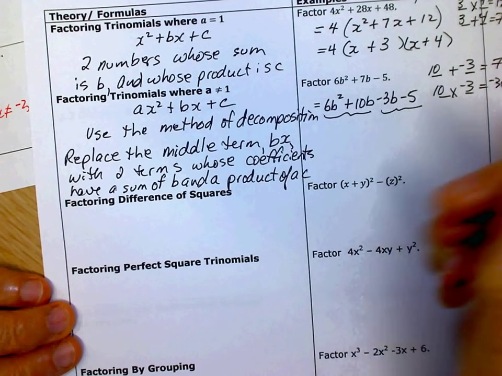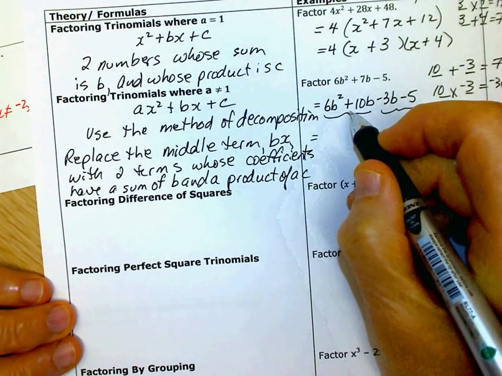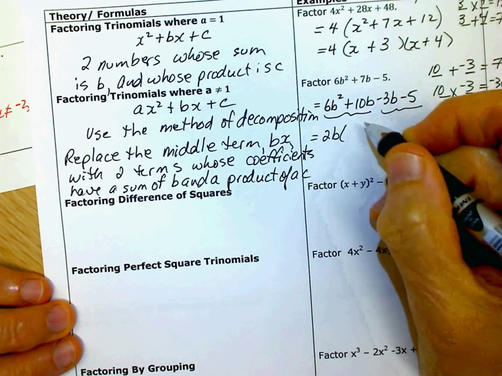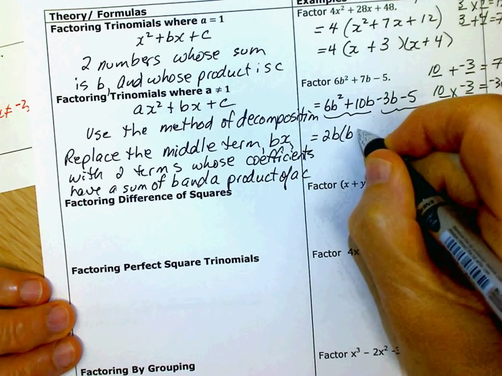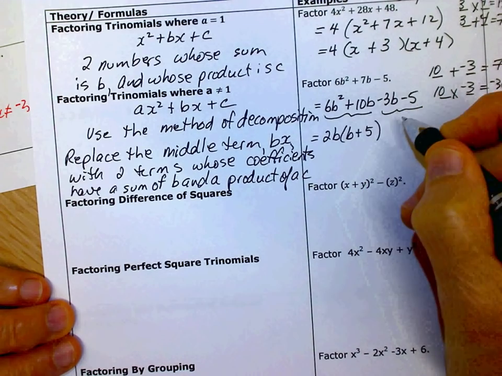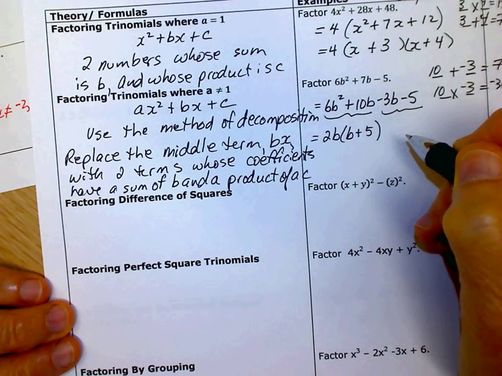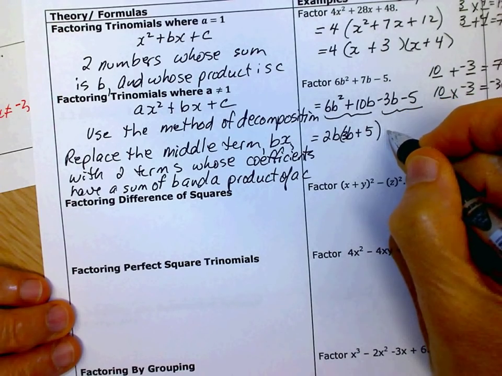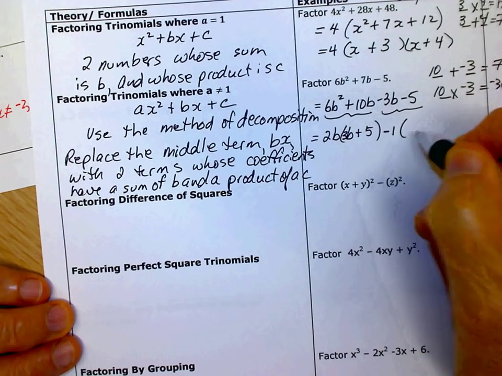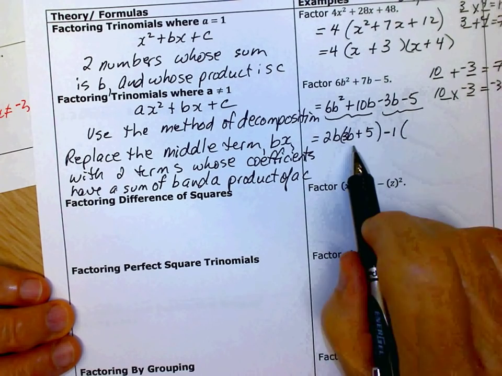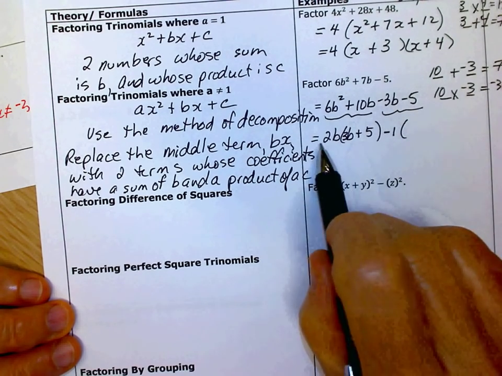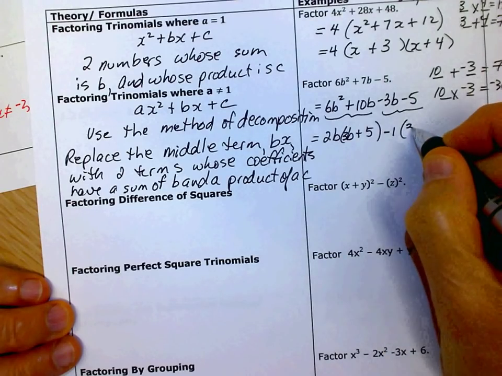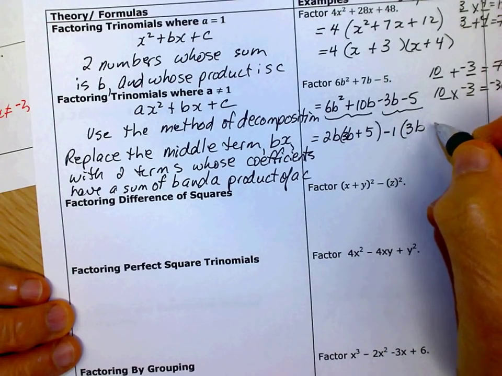We take out the greatest common factor from the first two terms, and that's 2b times 3b plus 5. Then we're going to factor out a negative 1, because I'm going to need a common factor between these two larger terms, because I want a positive 3b plus 5.